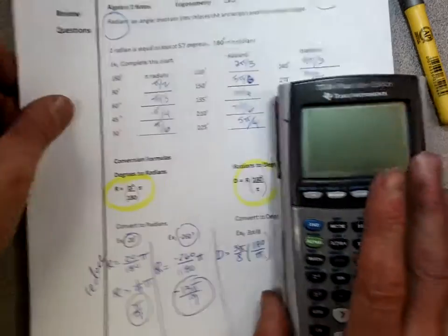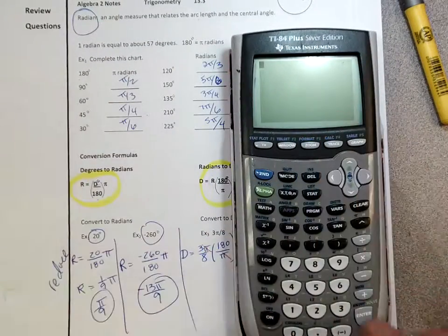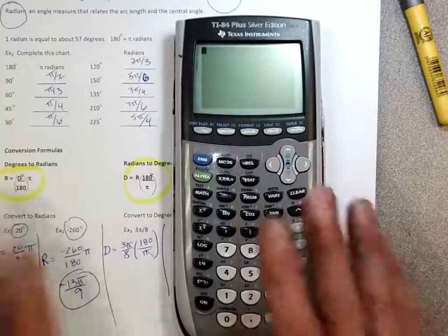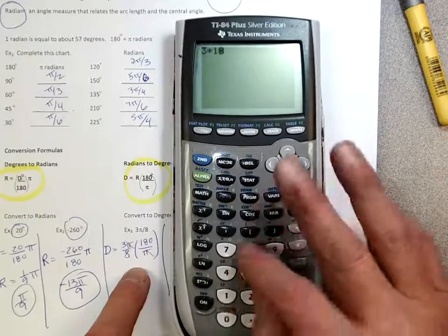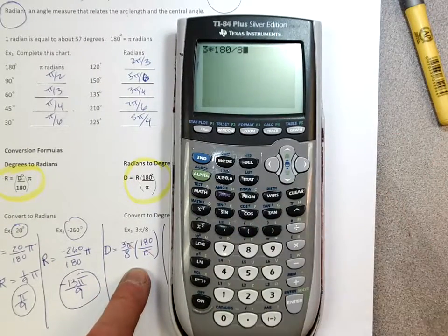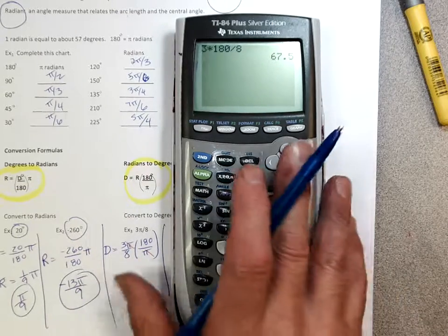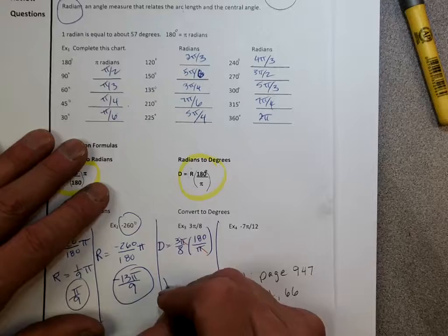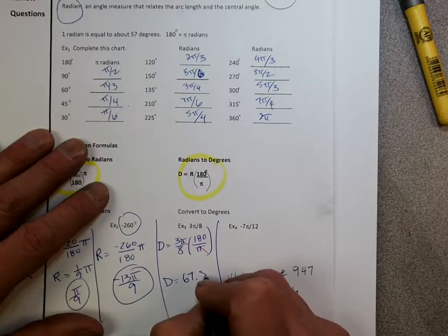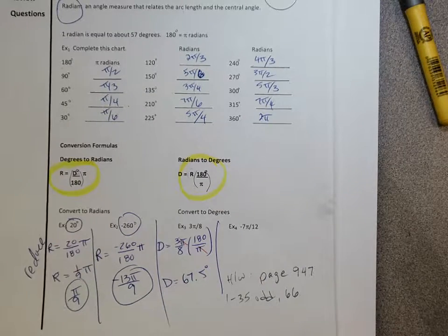What is 3 times 180 divided by 8? 67.5. So this angle, 3 pi eighths, is equal to 67.5 degrees. Same angle, different name.